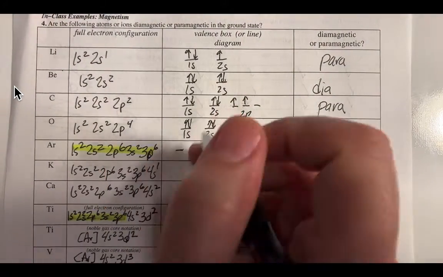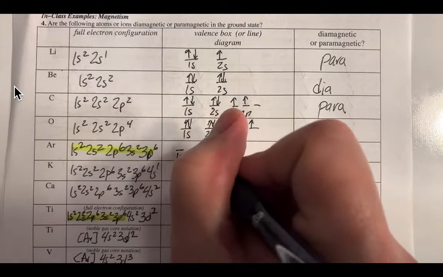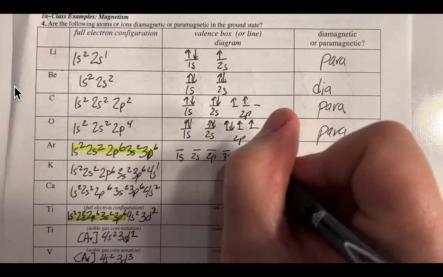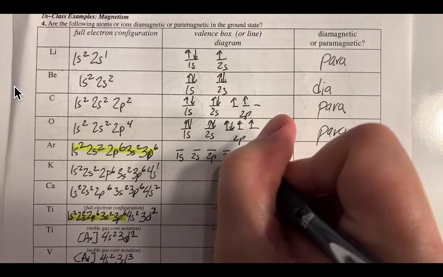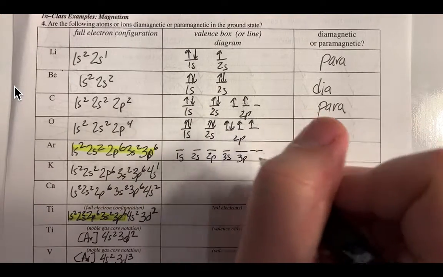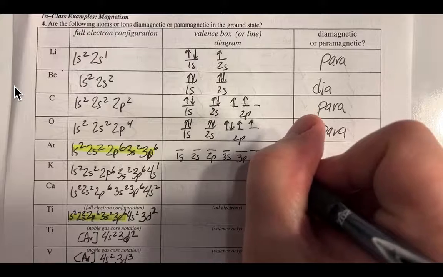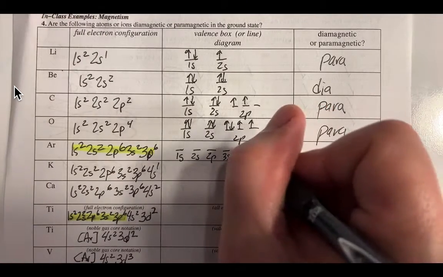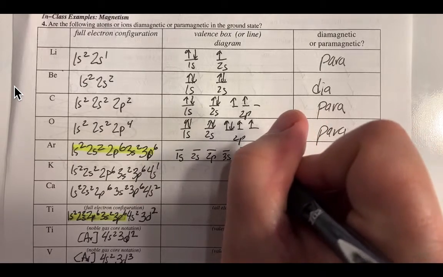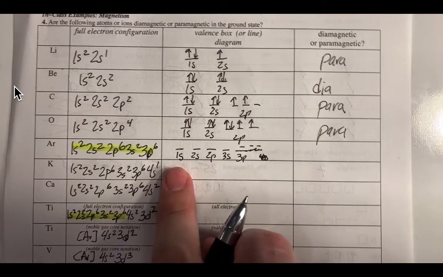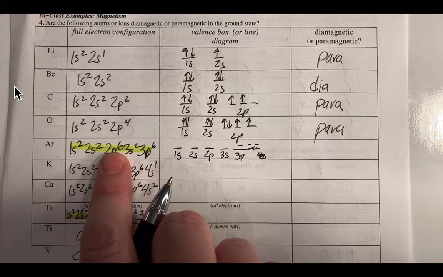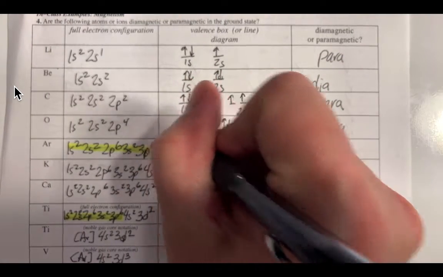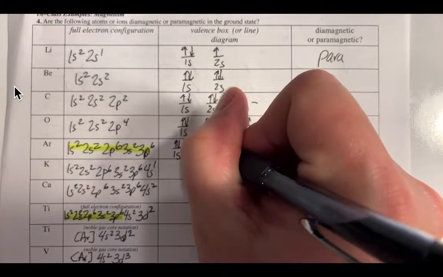Argon. All right, something like that. Messing my line up. So we have 2, 4, 10, 18 electrons to assign. So 1, 2, 3, 4, 5.